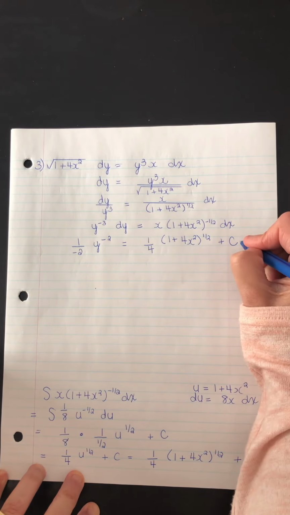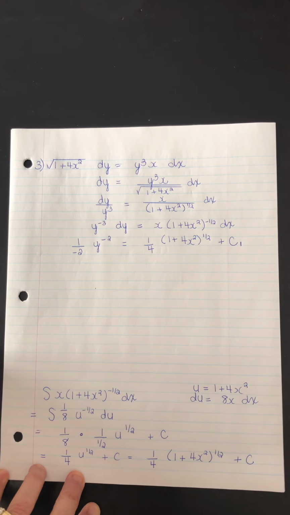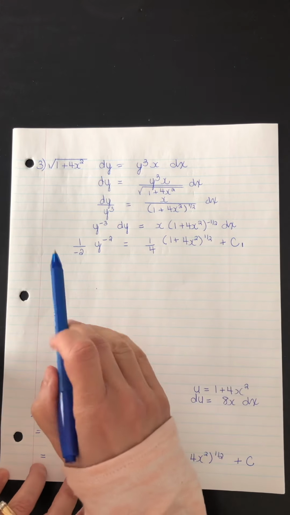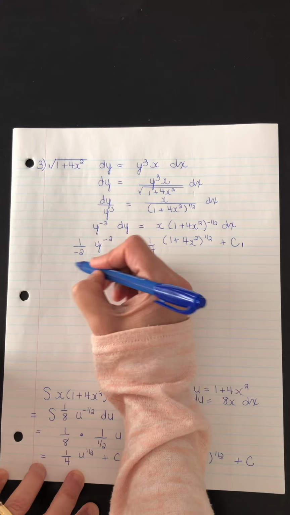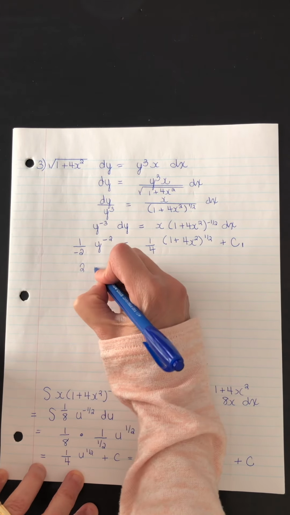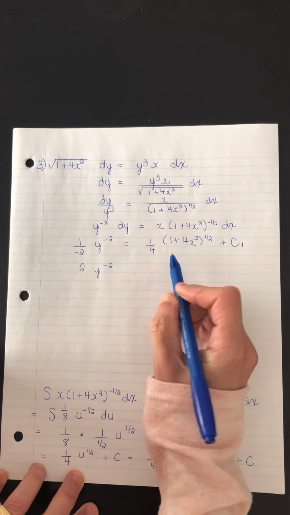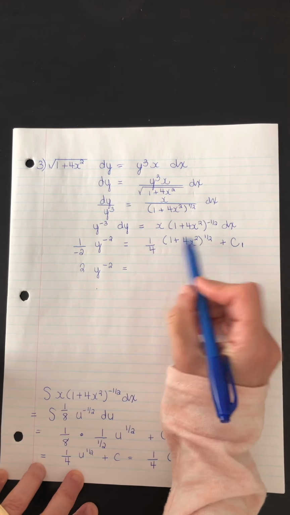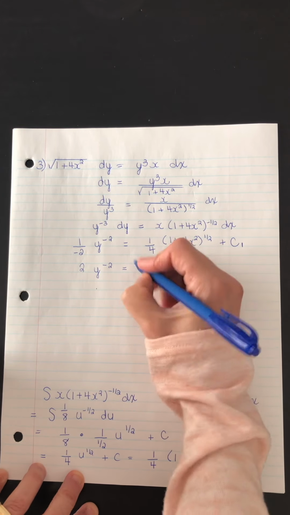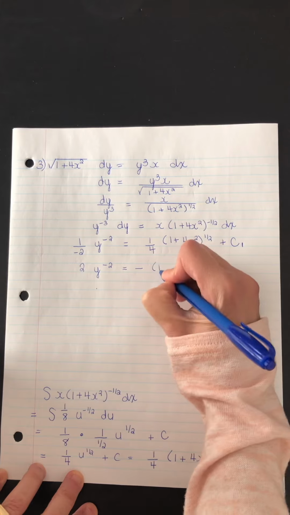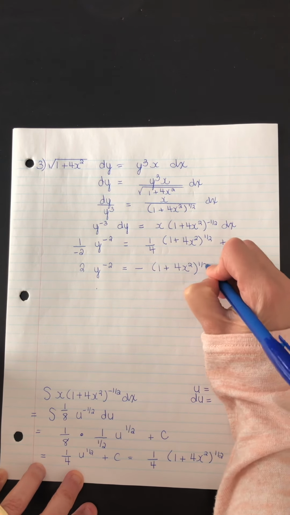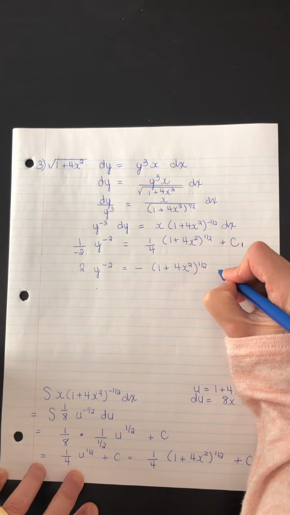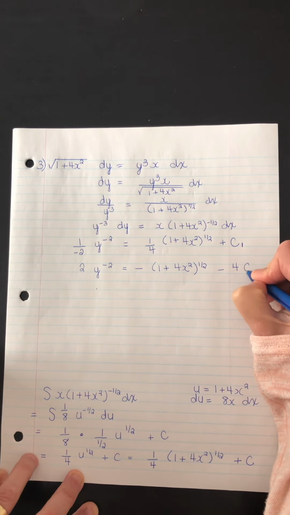So if I'm going to do that, I'm going to temporarily change this to C1, and I'm going to choose -4. So I'm going to multiply these terms by -4. So that'll be positive 2 y to the -2 equals, so if I multiply here by -4, I'll get -1 plus 4x squared to the half, and then this is -4 times C1.